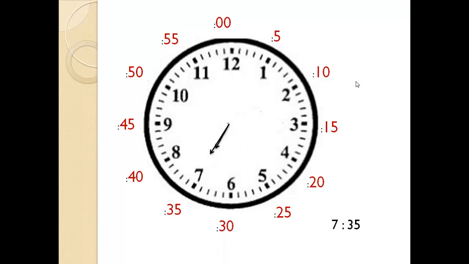7:35. Now the short hand moves toward 8, and the long hand changes too. The short hand moving toward 8 tells me we will enter a new hour, but I'm still in the region of 7.